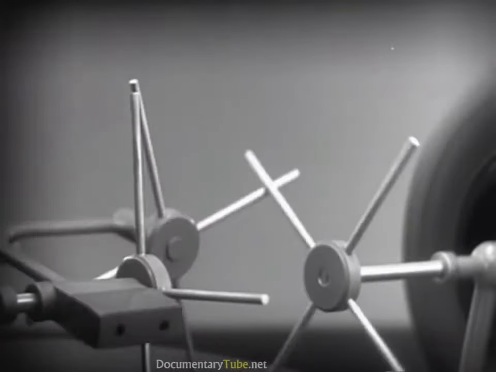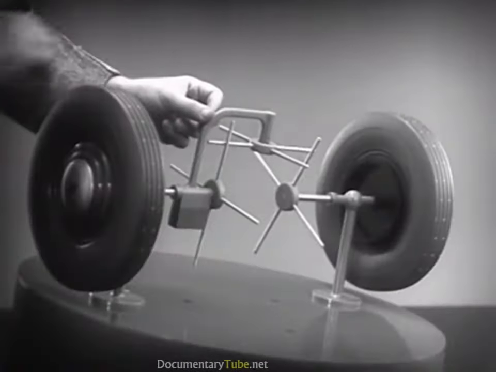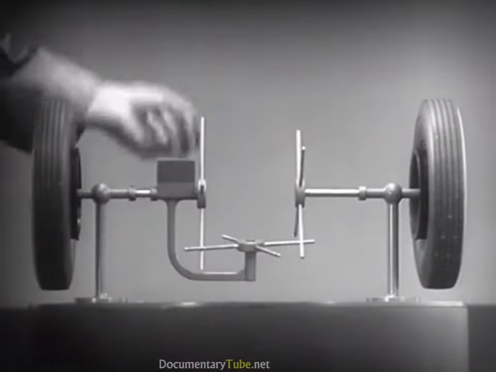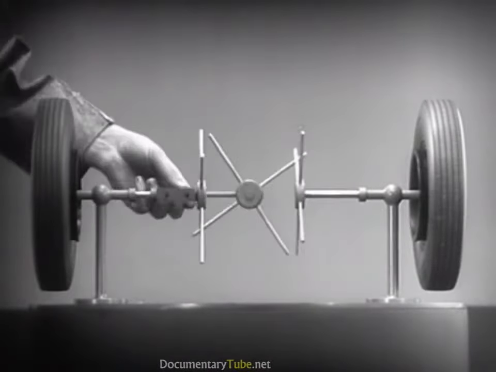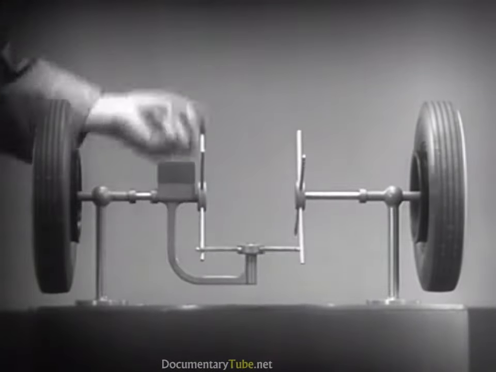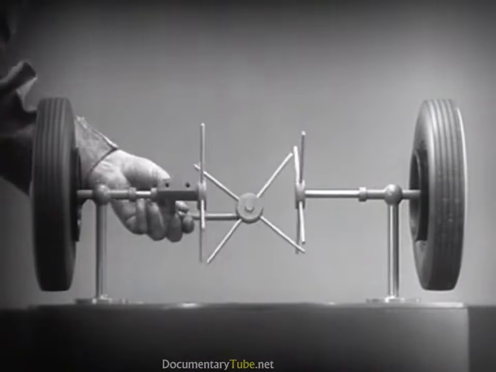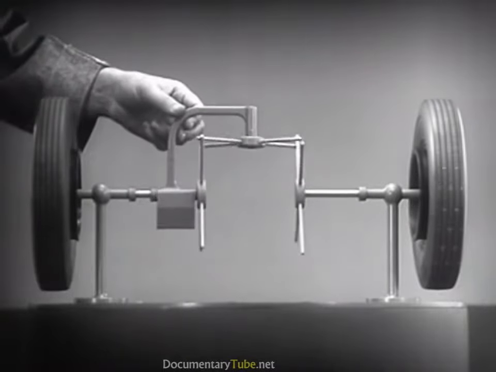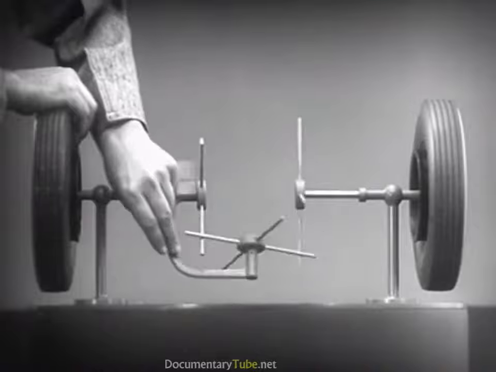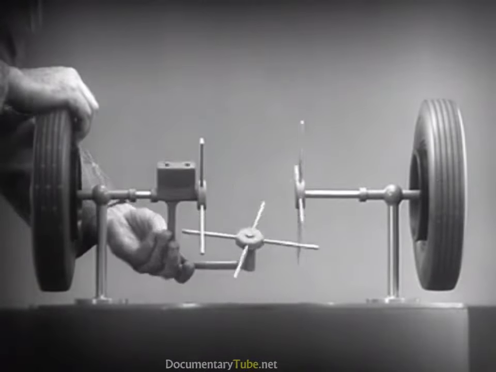As long as both wheels are free to turn, the bars do not swing on their pivot, and the wheels move at the same speed. Now we have the working principles of a differential. To adapt the model for use in an automobile, we will have to make a few changes.